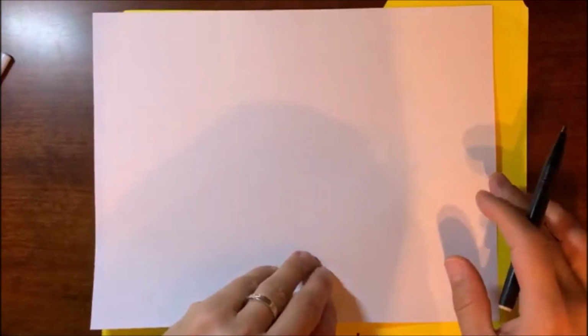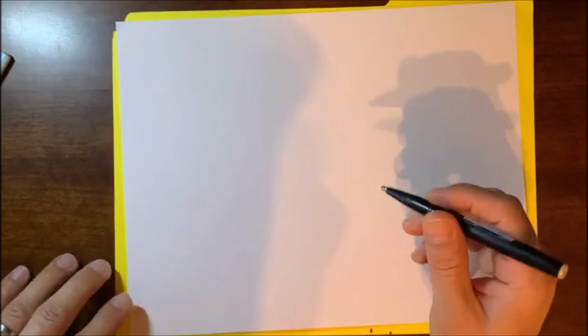I'm going to keep practicing the hybridization. So we have a couple of things that we need to know.